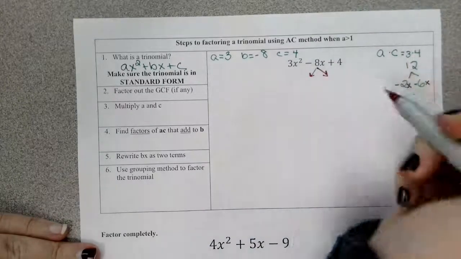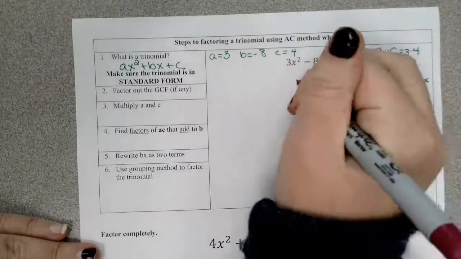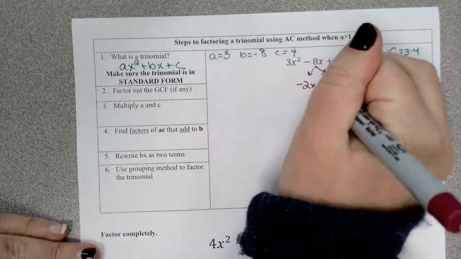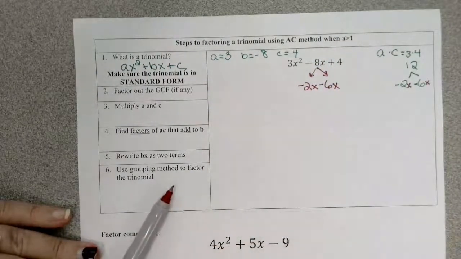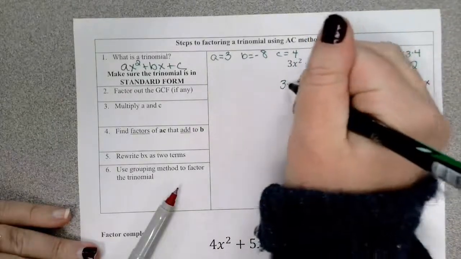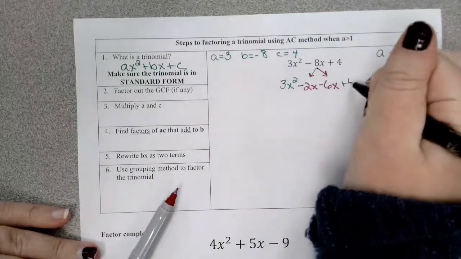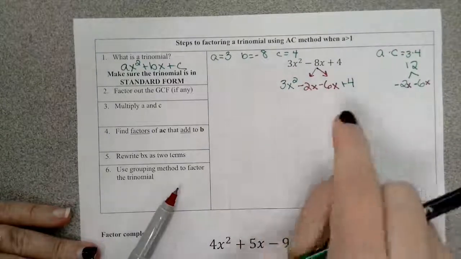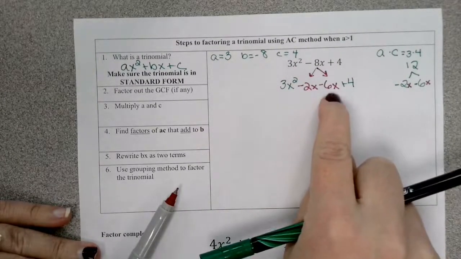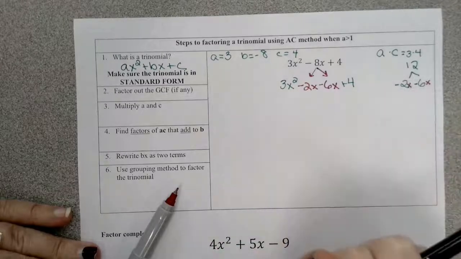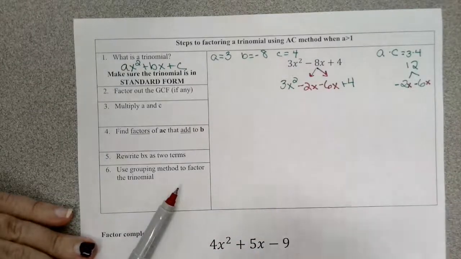So instead of negative 8x, I'm writing negative 2x minus 6x. And then everything else stays the same. So it's going to say 3x squared at the beginning and plus 4 at the end. If you put negative 6x here and negative 2x there, do not fret. You'll get the same answer as me in the end.